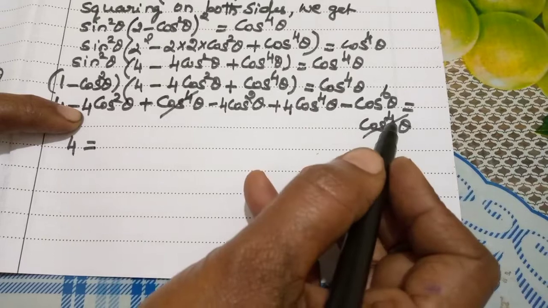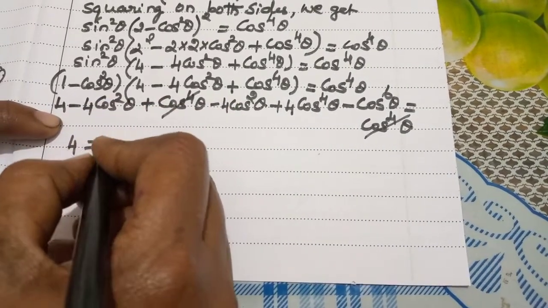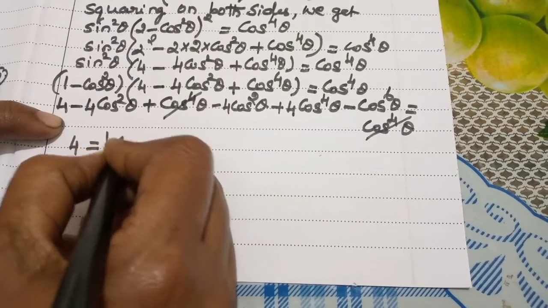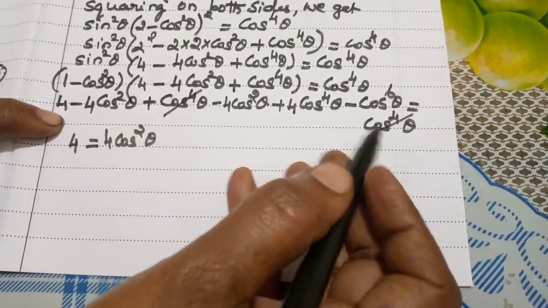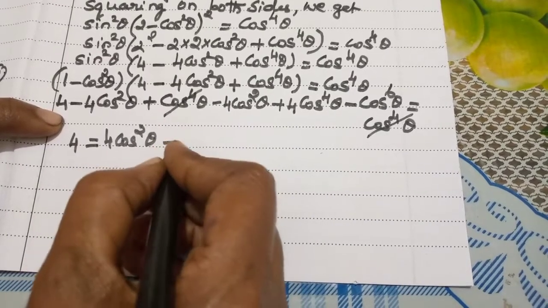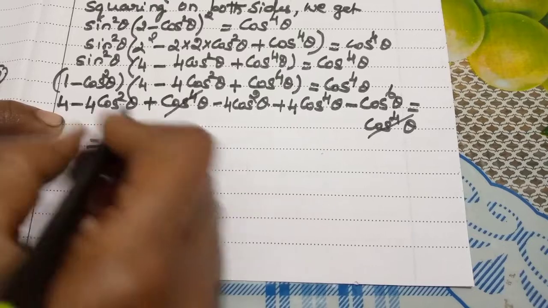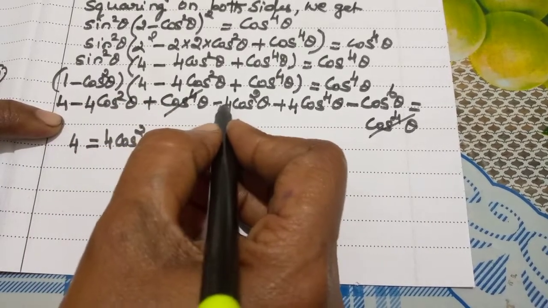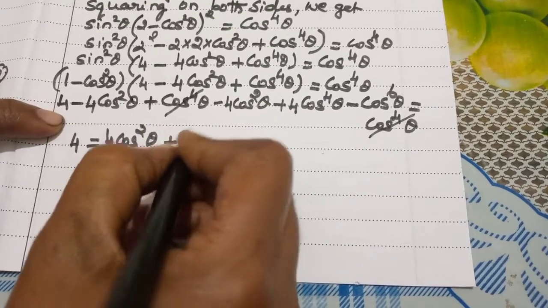Let's take to right side or RHS side. So this minus term becomes plus. So 4 cos square theta, this term and this term cancelled. So next term is minus 4 cos square. This minus term we are going to take right side. So this minus term becomes plus term.